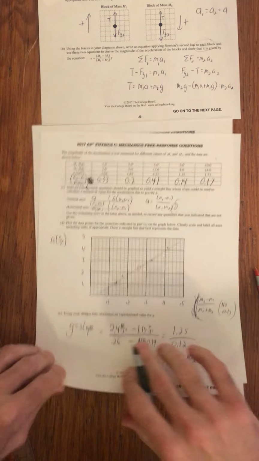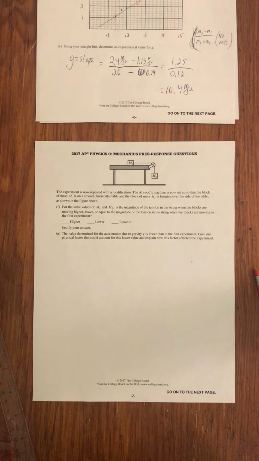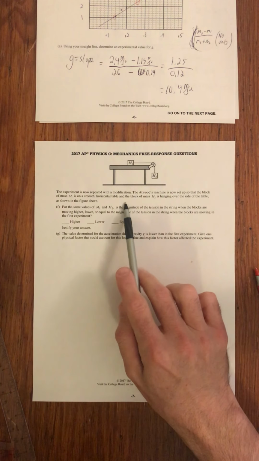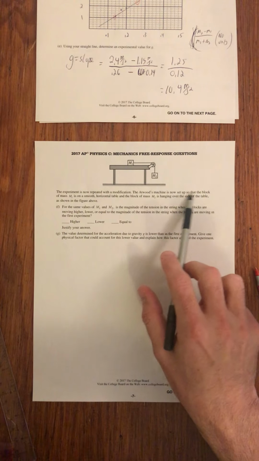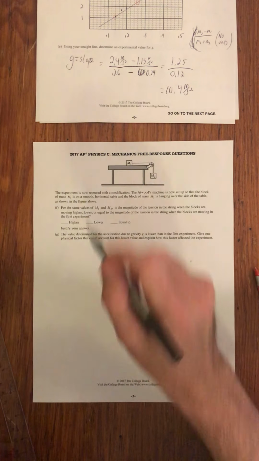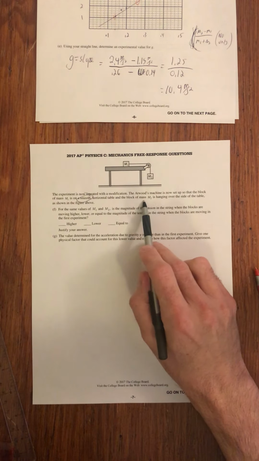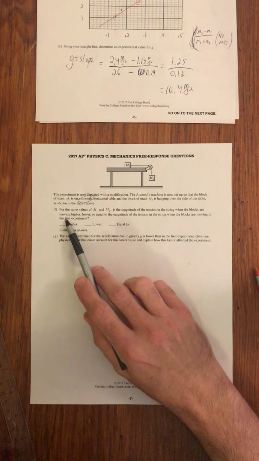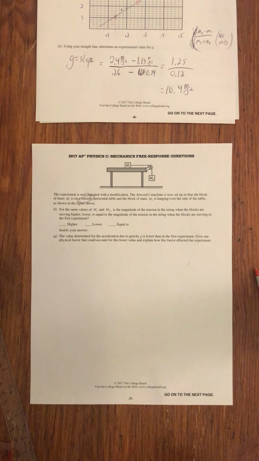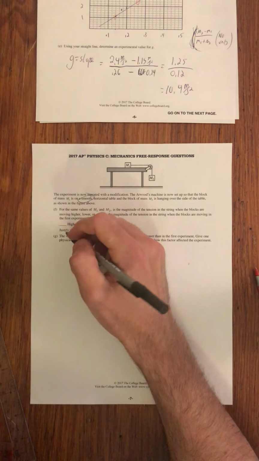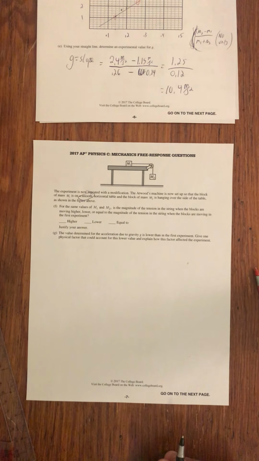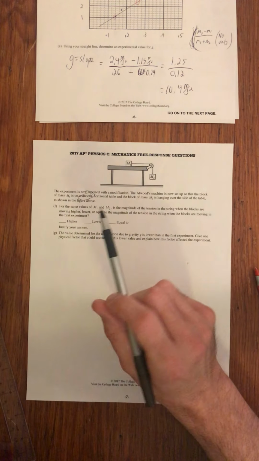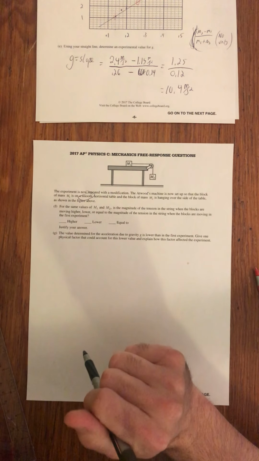And the problem continues. The experiment is now repeated with modification. Oh my God, these problems are so long. The Atwood's machine is now set up such that the block of mass M1 is on a smooth, no friction surface, and M2 is hanging over the edge. For the same values of M1 and M2, is the magnitude of the tension in the string when the block's moving higher or lower or equal to the magnitude of the tension before? So what do we think about that? Well, the justification, they don't say that I can't use equations.